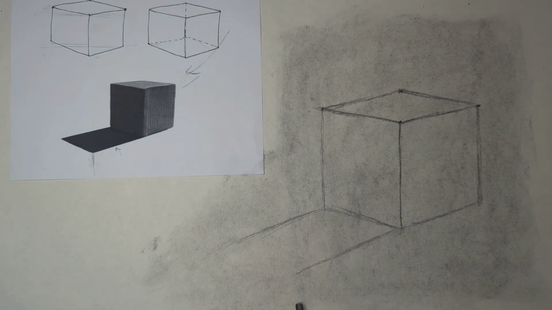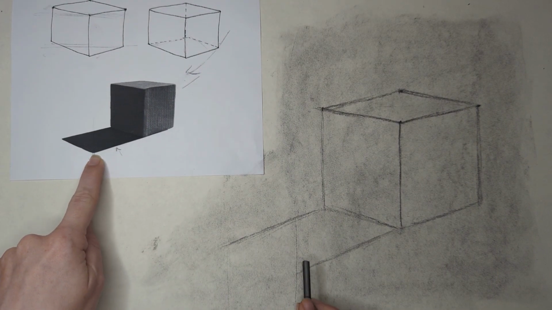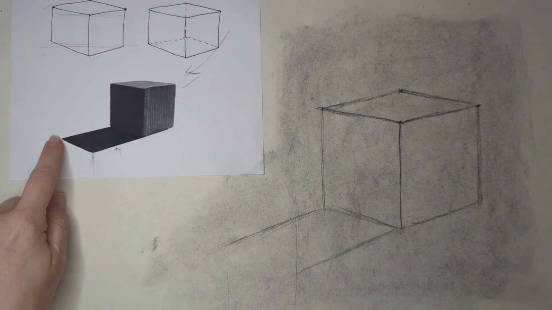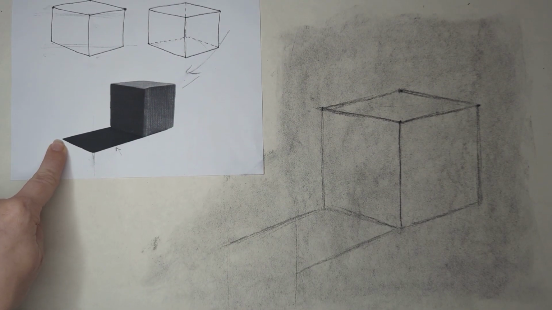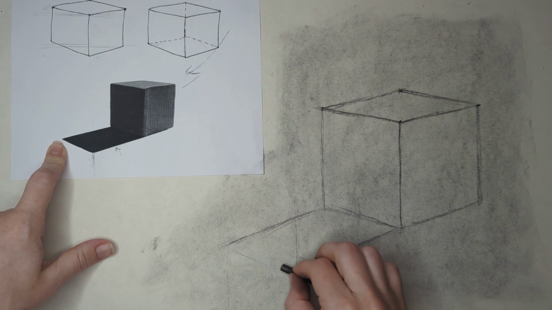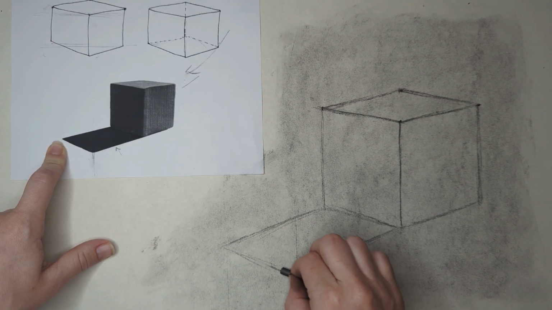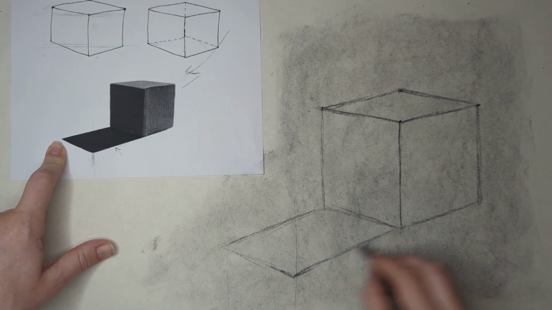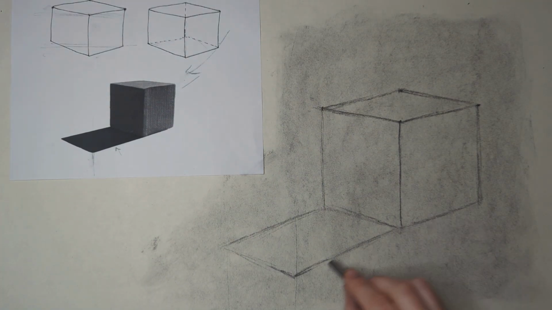So I want to try to achieve a similar effect. I'm going to use some lines to make sure that the bottom corner of my shadow is much more centered and this guy is way farther out to the left. There we go. All right. I'm happy with that.